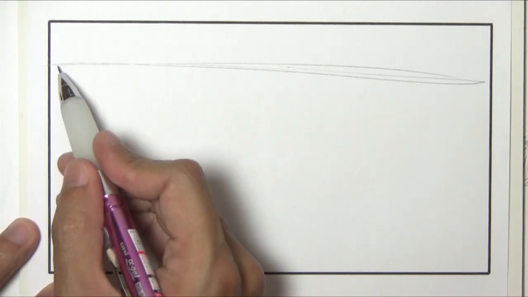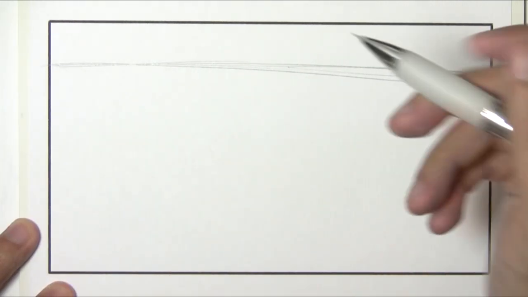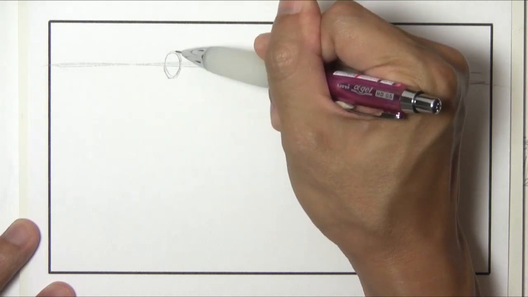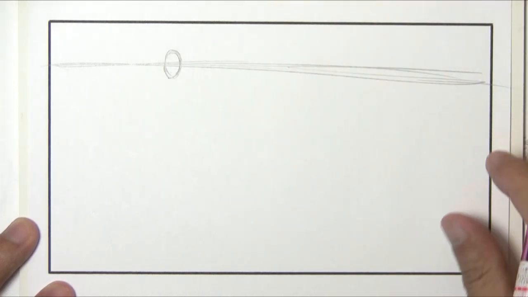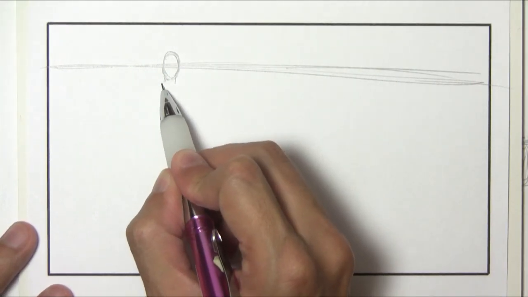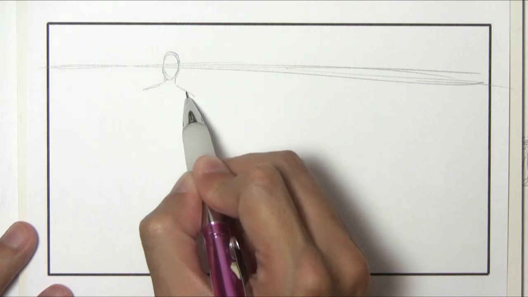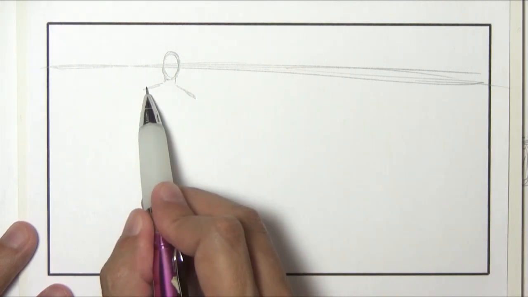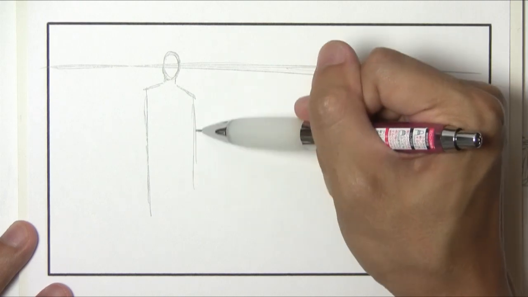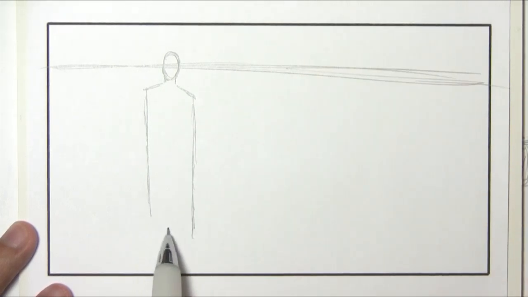Okay, so I'm just going to show you guys one more variation. So now I'm going to draw this character on the left side, and I'm going to draw his full body, so you can also just position them so you can see both characters and their full body. So his right shoulder is lower than the left because he's facing towards the right side.